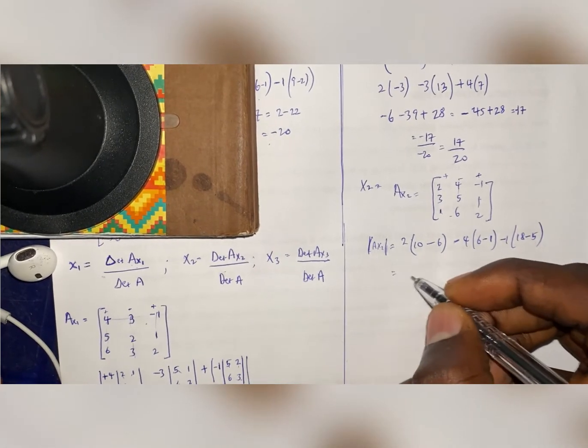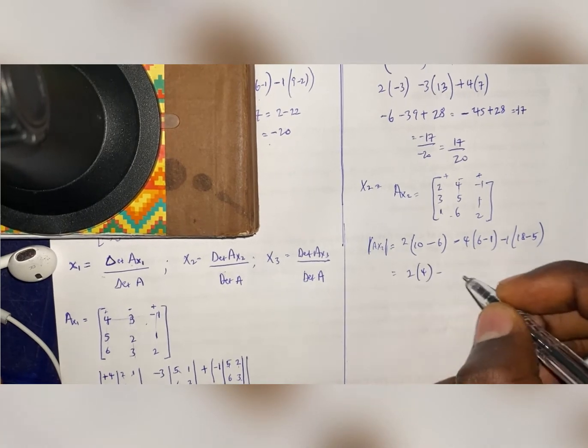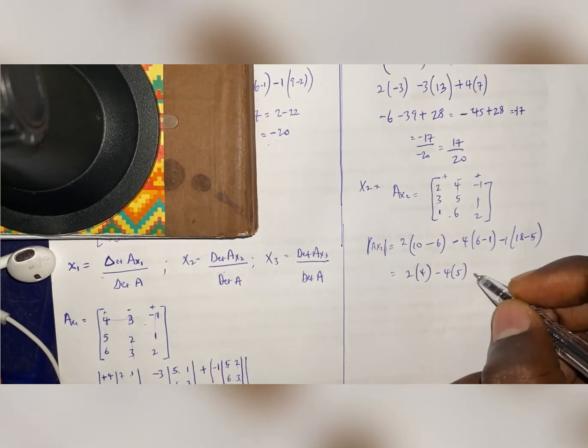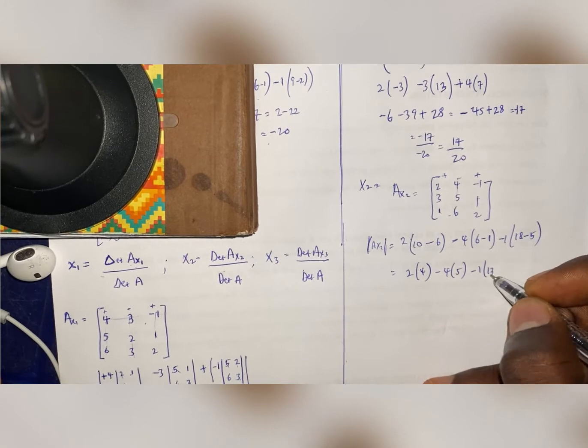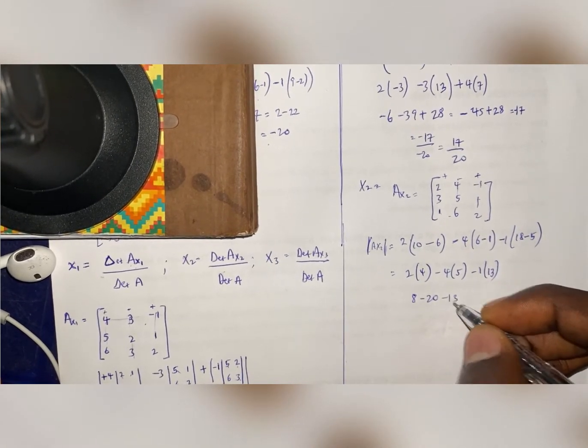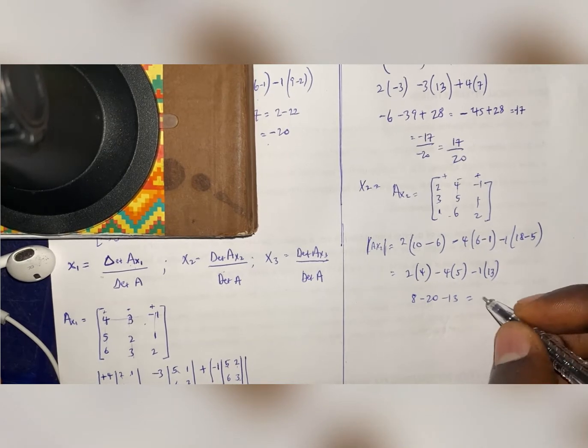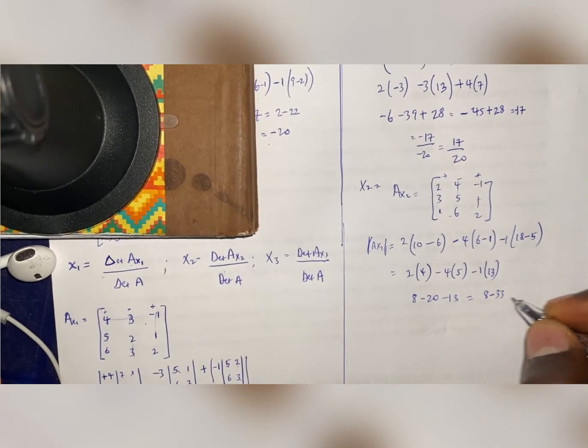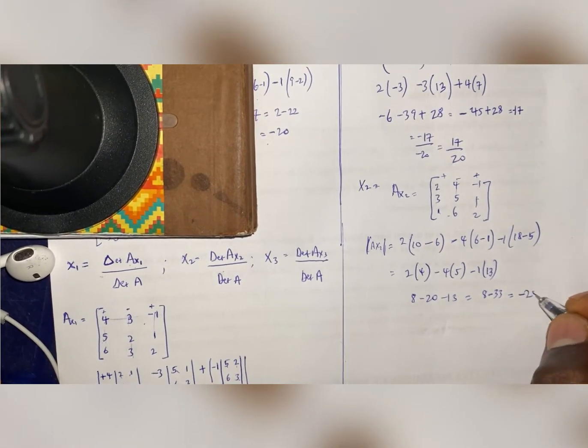So we have 2 of 4, minus 4 of 5, minus 1 of 13. So we have 8 minus 20 minus 13, which is equal to 8 minus 33. This will give us minus 25.